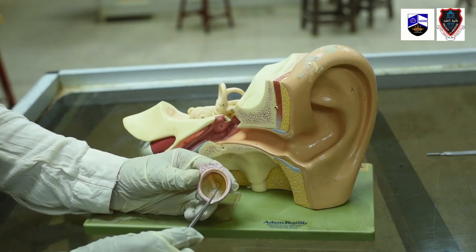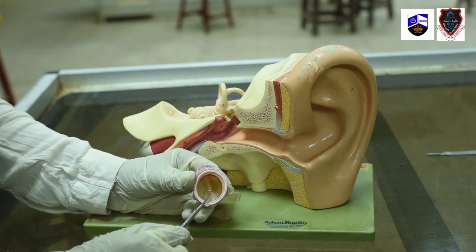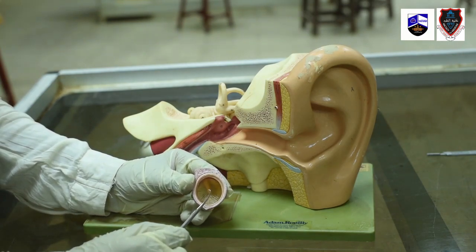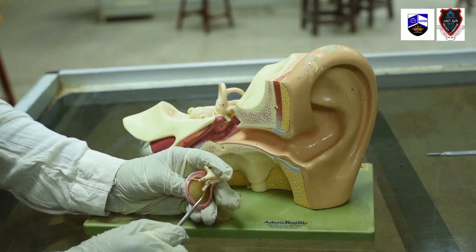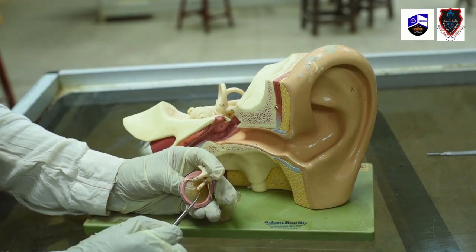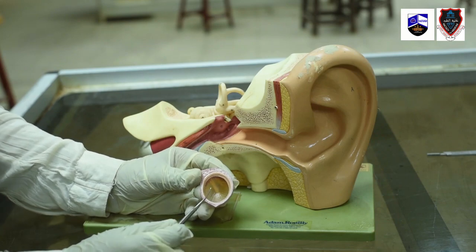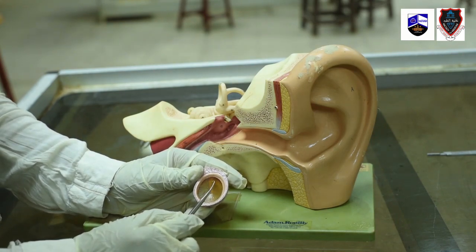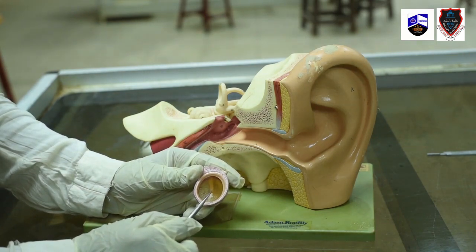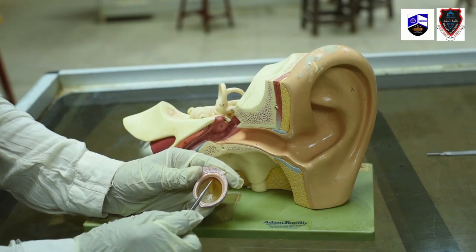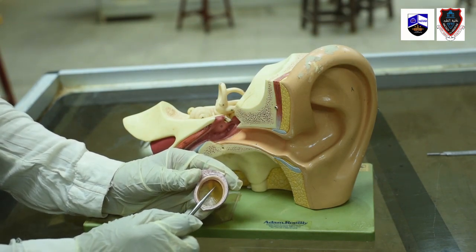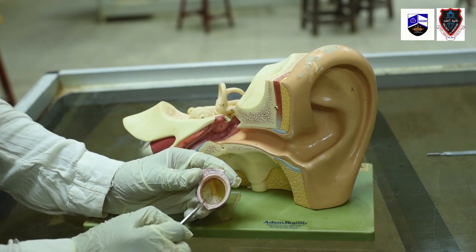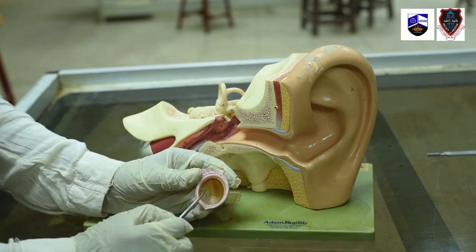This depression at the tympanic membrane is called the umbo, which is the end of the handle of the malleus bone. This area of the anterior and posterior malleolar folds is called pars flaccida. The rest of the circle of the tympanic membrane is called pars tensa.